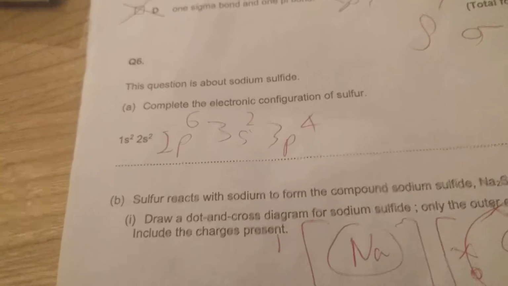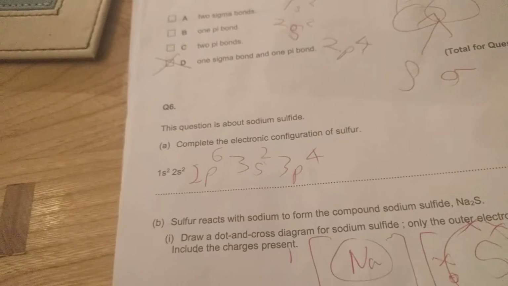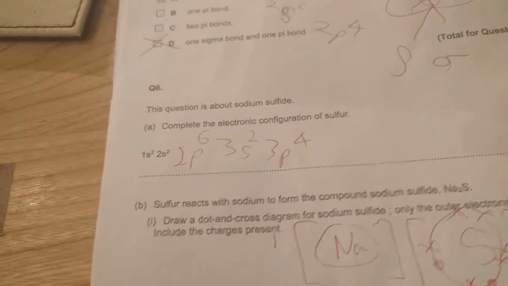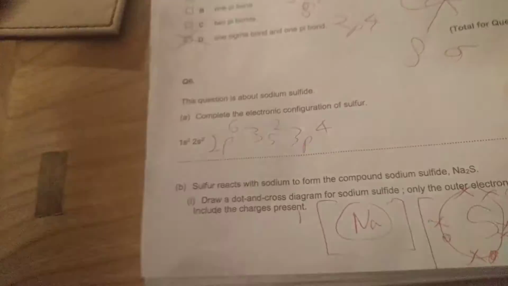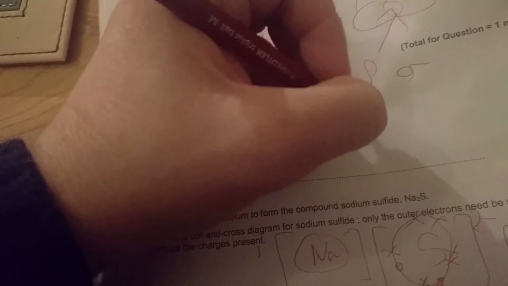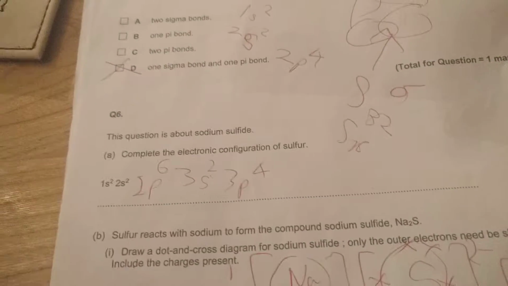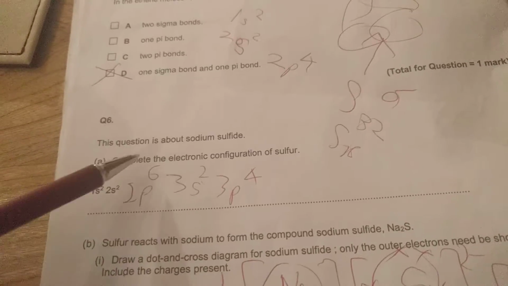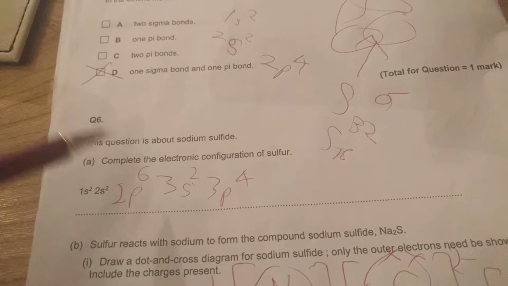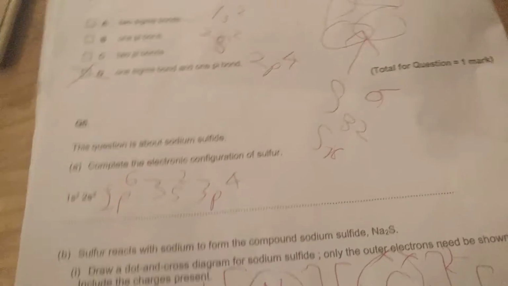Question 6 is asking you for the electronic configuration of sulfur. Well, you look at the periodic table to look at the number of electrons in sulfur, and it has an atomic number of 16. So therefore you know that it's got 16 electrons. 1s2, 2s2 is 4, 2p6 is 10, 3s2 is 12, so therefore you've got 3p4 left over.